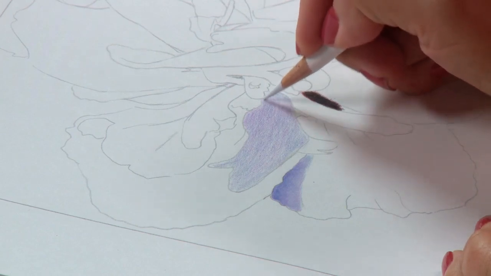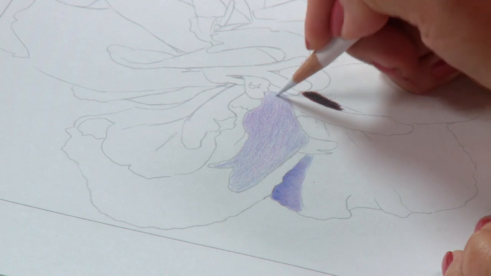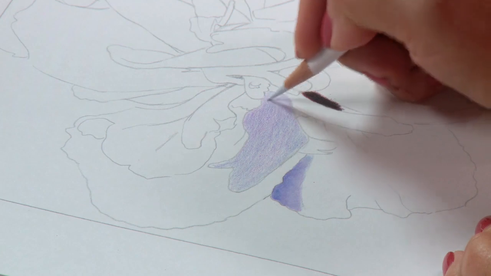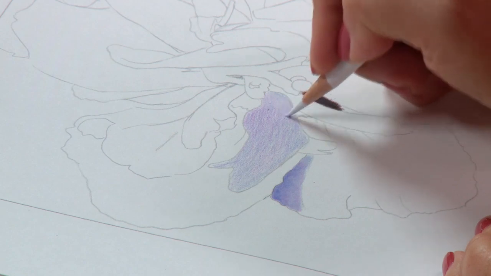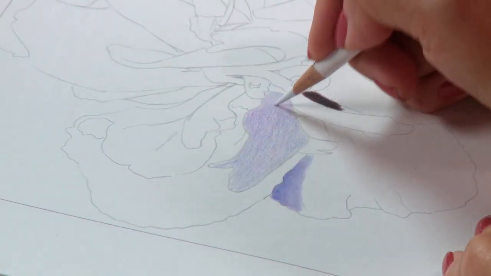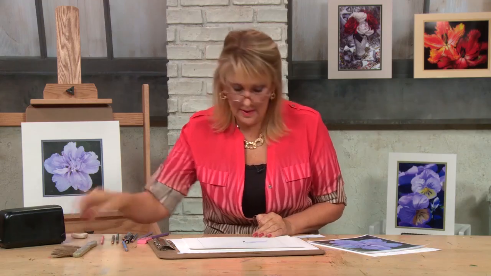Starting from the inside, you can see how the wax, the pressure and the wax being heated up are just melting those three layers of color together. This is where you will get the pencil crumbs, and you'll be using that an awful lot, but it's good to keep your paper clean. Okay, so my point just broke. Sharpen it and keep going.